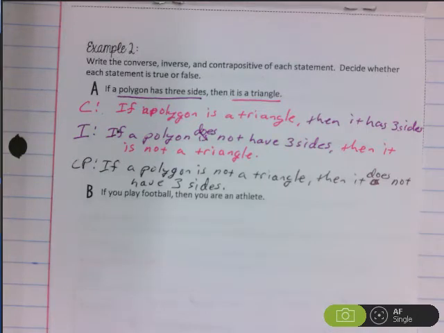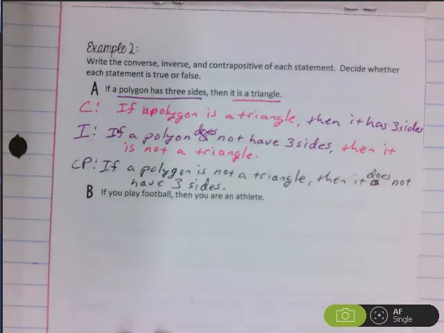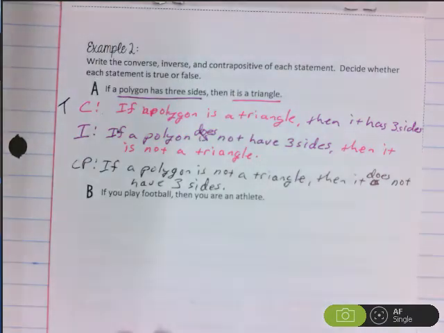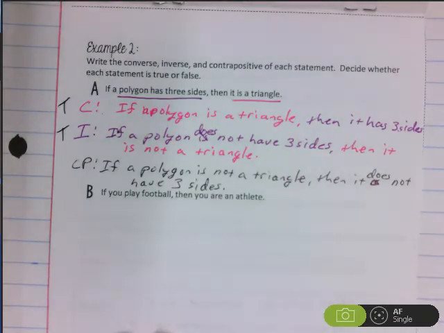Then we have to go back and decide whether those are true or not. So we're going to look at the first one. If a polygon is a triangle, then it has 3 sides. Do all triangles have 3 sides? Yes, so this is a true statement. The inverse, if a polygon does not have 3 sides, then it is not a triangle. If it doesn't have 3 sides, would we still call it a triangle? No. So this is a true statement. And the last one, if a polygon is not a triangle, then it does not have 3 sides. That is also true.